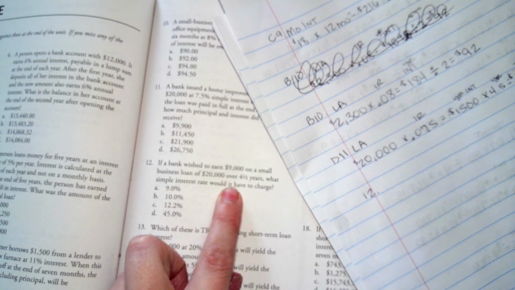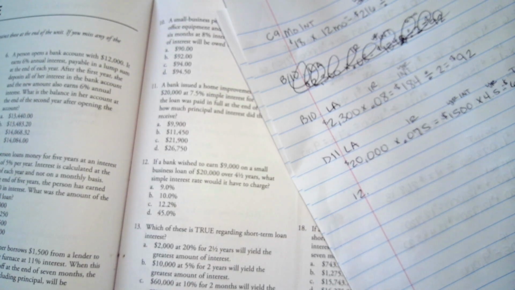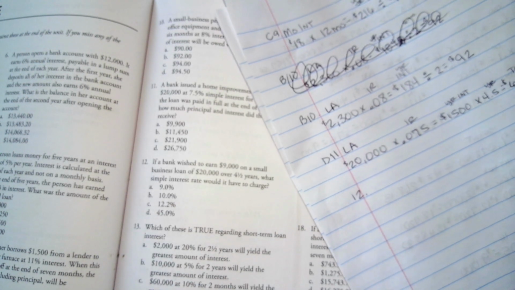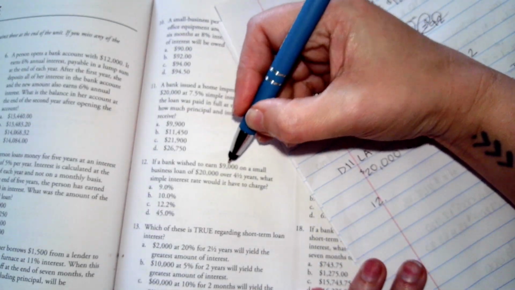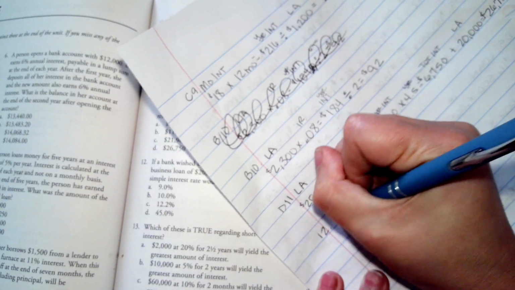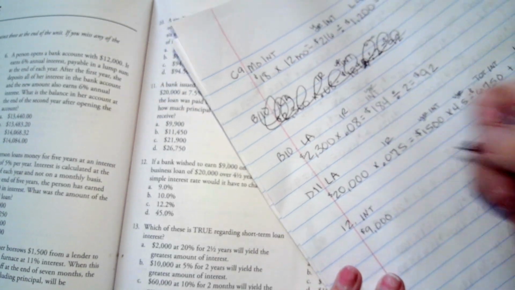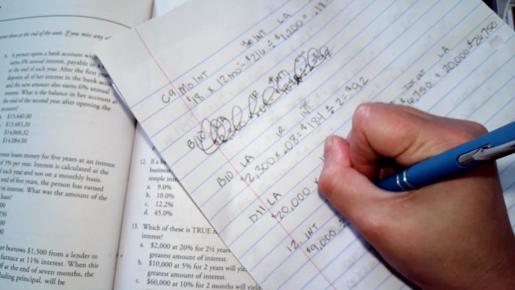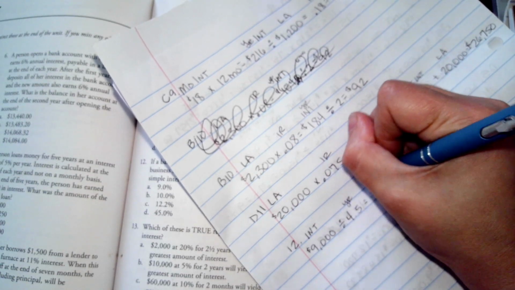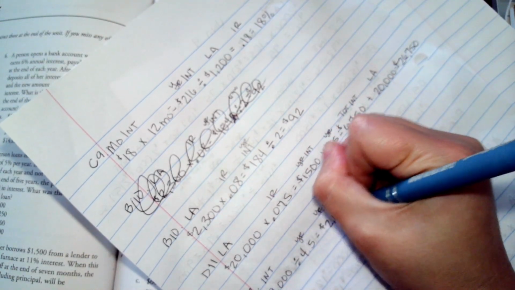Number 12 says if a bank wished to earn $9,000 on a small business loan of $20,000 over 4.5 years, what simple interest rate would it have to charge? Okay, so we know that the interest that they want to earn is $9,000. So that is their goal. It says for 4.5 years. Let's figure out how much interest per year that they need. So we're going to divide this by 4.5 years, and that will give us the yearly interest. When you do that, that is $2,000 per year.